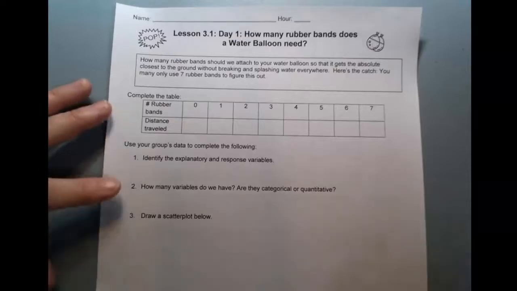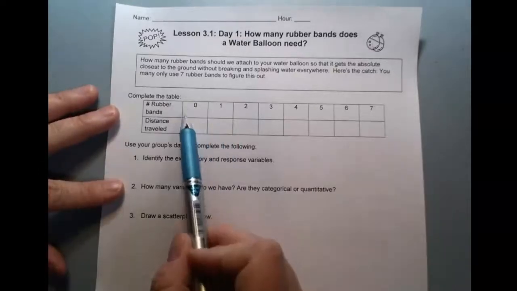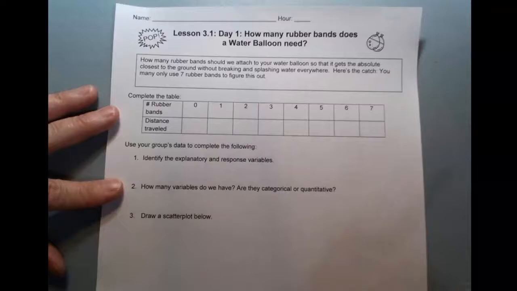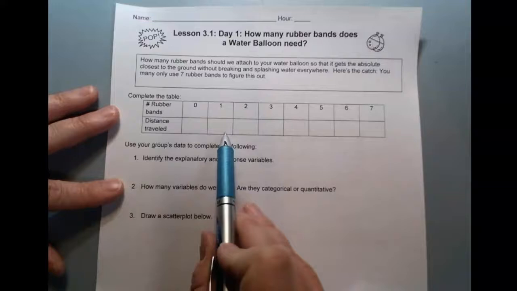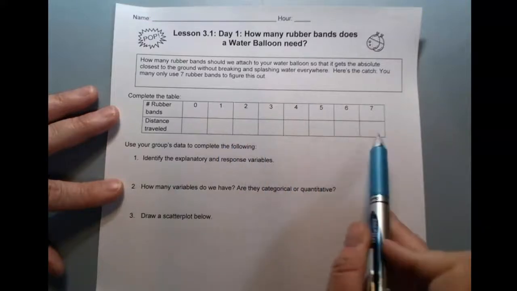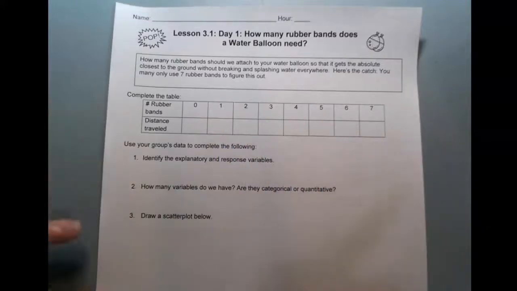So the first thing to get this lesson started is you needed to have collected your data from the water Ziploc Bungee and have your distances traveled listed here. If you haven't done that, pause the video, go back and do that so you have some context to build this in. If you've already done that, let's talk about some of these things.